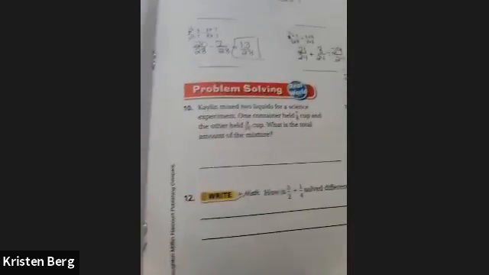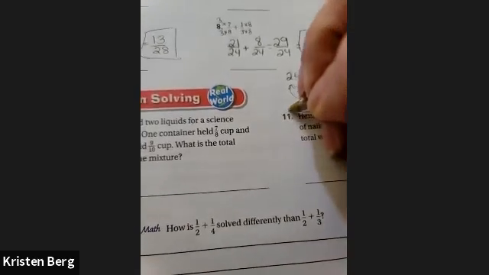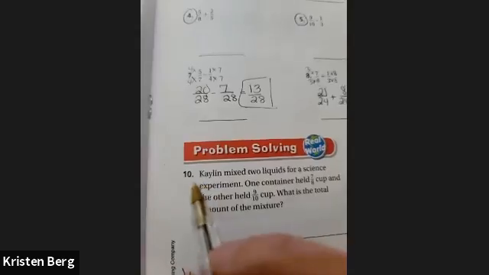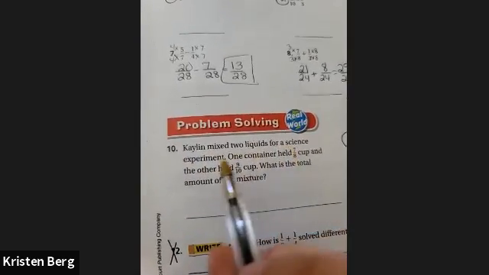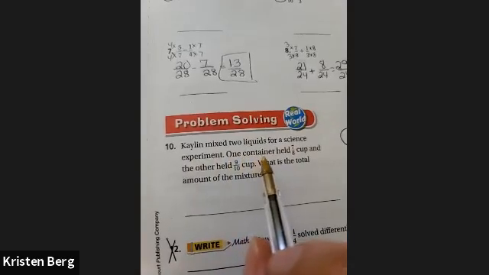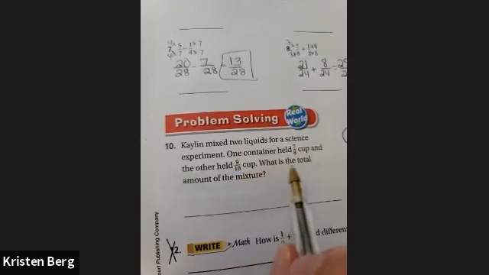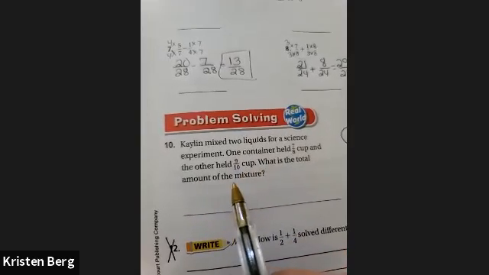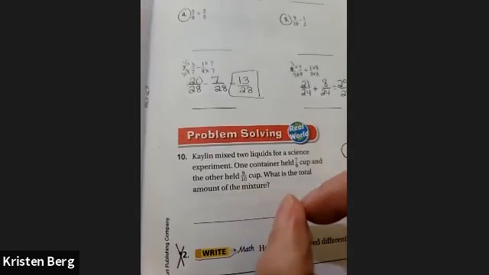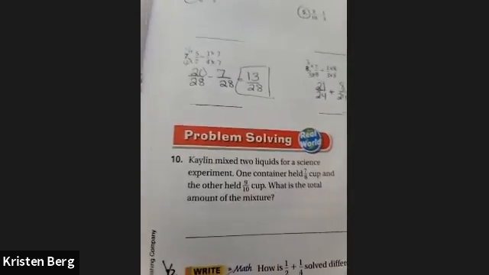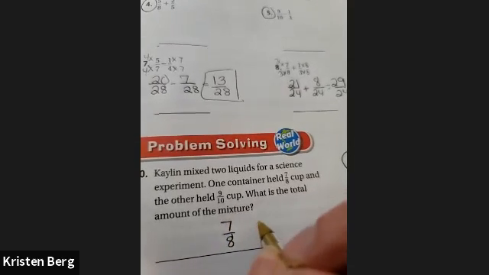Okay, next one. You are not going to do 12. You will do 11 though. We're going to do 10 though. Kayla mixed 2 liquids for a science experiment. One container held 7/8 of a cup and the other one held 9/10 of a cup. What is the total amount of the mixture? So here, they want to know the total amount. So one cup had 7/8 and the other one had 9/10.